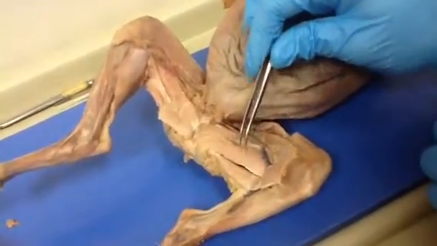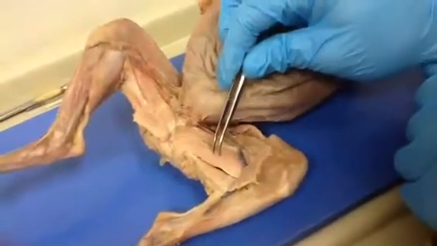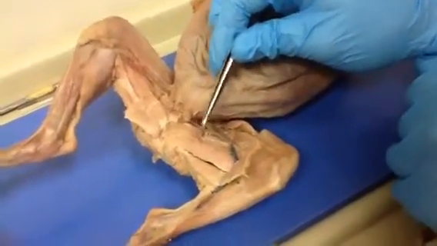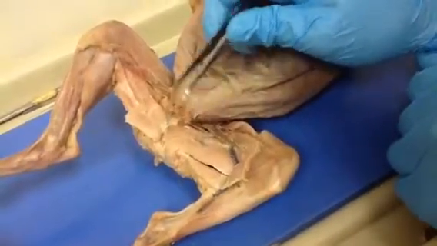The next muscle above it is the semimembranosus. Its function is to extend the thigh. Its insertion is the end of the femur. Its origin is the ischium as well.